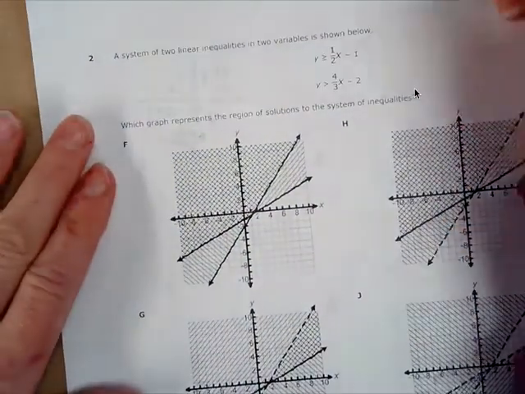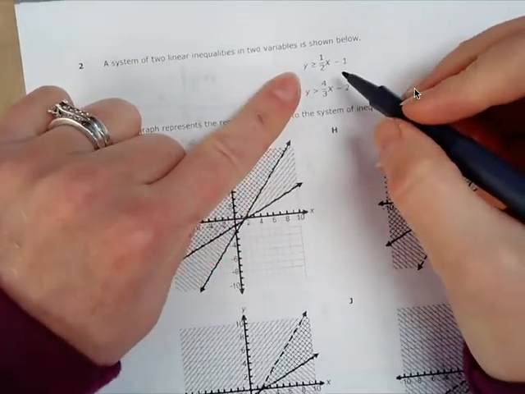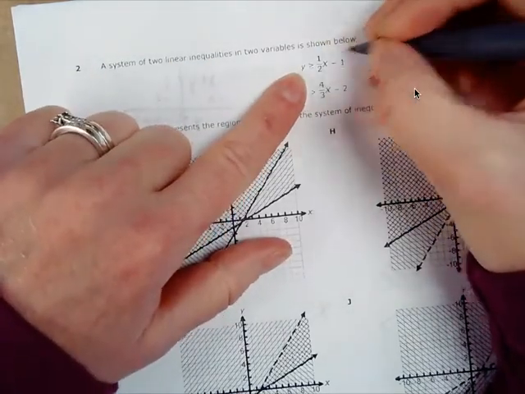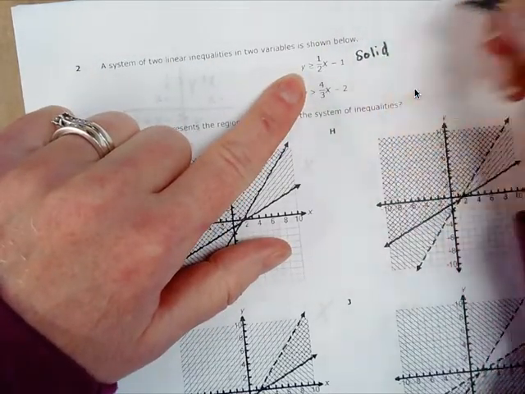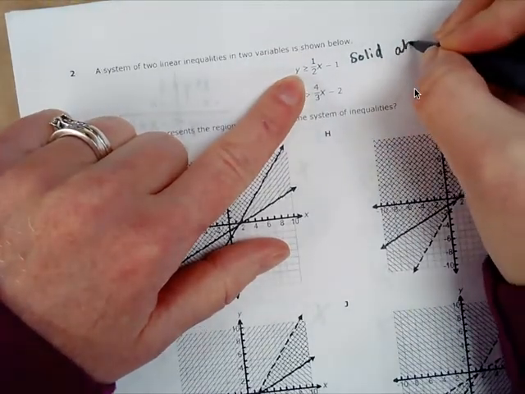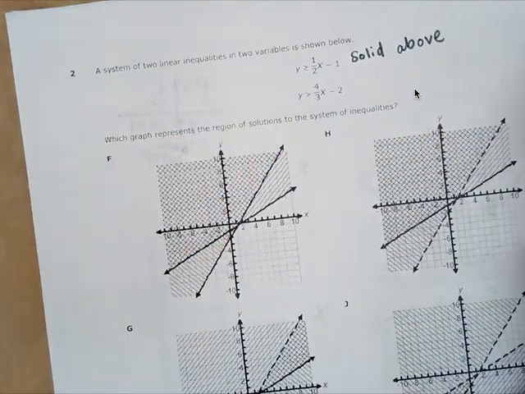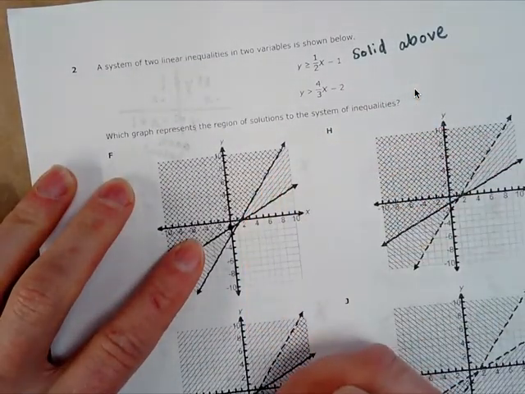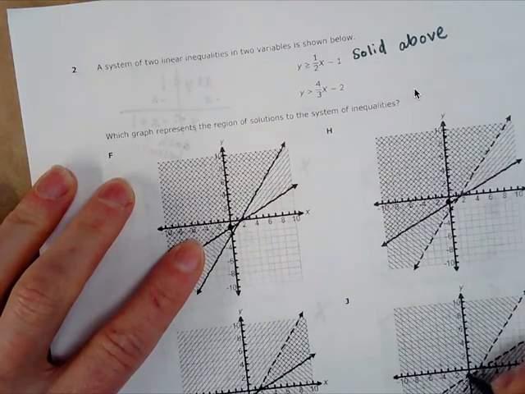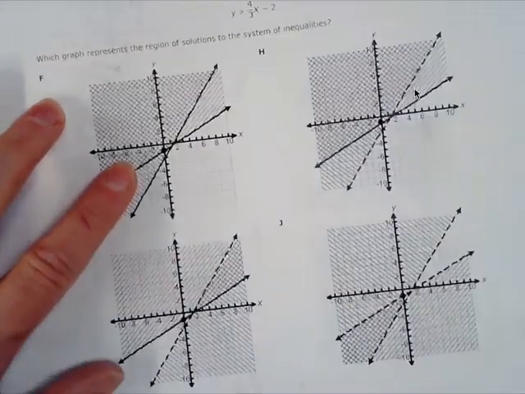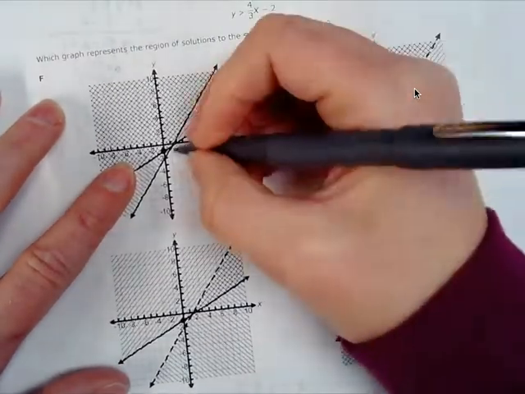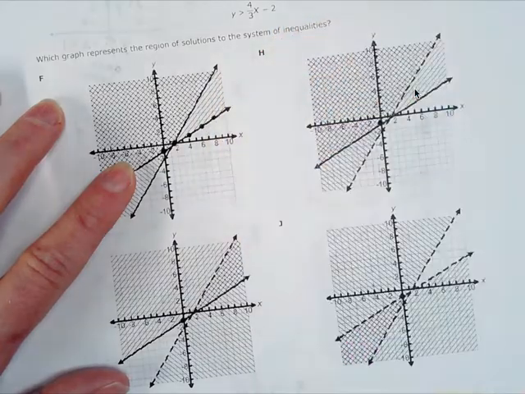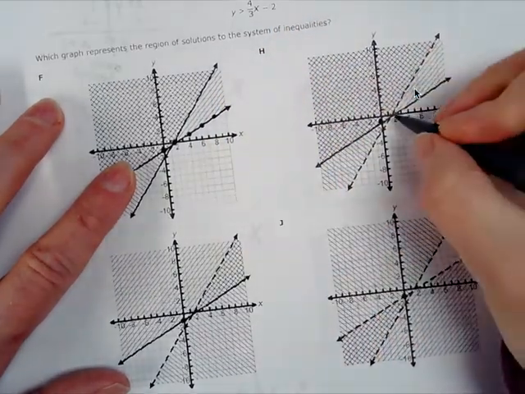Both of these are solved for y, so let's look and see. We can go ahead and decide solid or dashed. This is greater than or equal to, so it's solid. Greater than means above. So start at -1. Each one of these is at -1, and then up 1 over 2, up 1 over 2, up 1 over 2. So this is the correct line, and it's solid, so that's good.